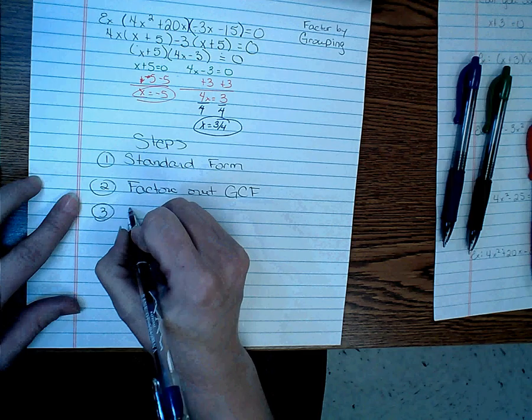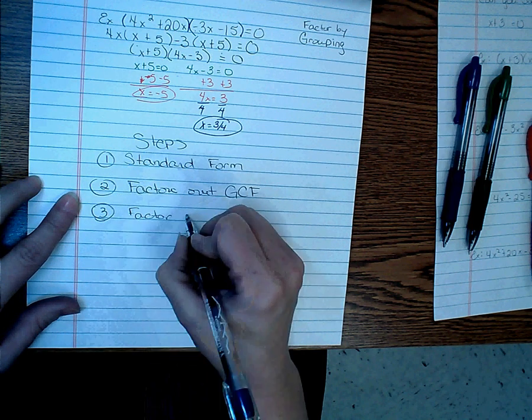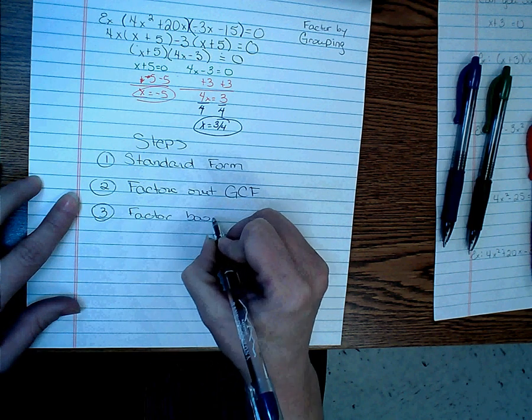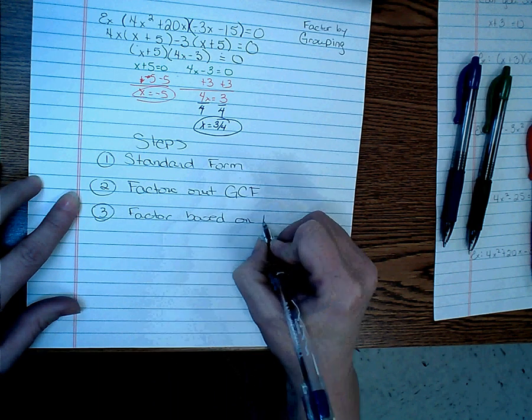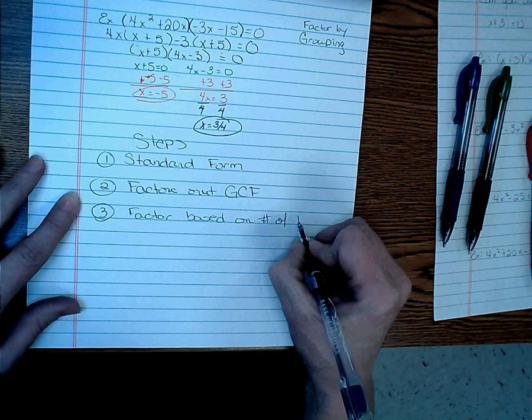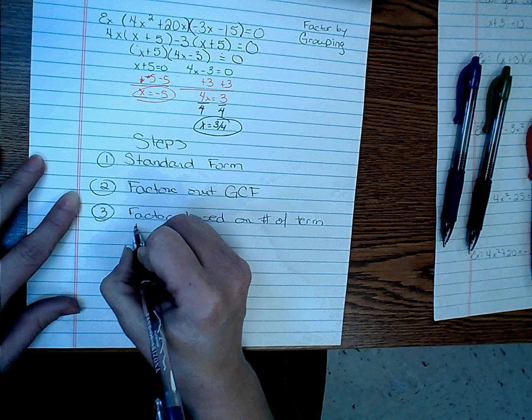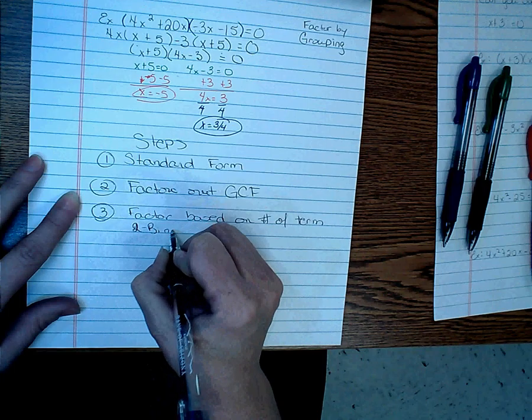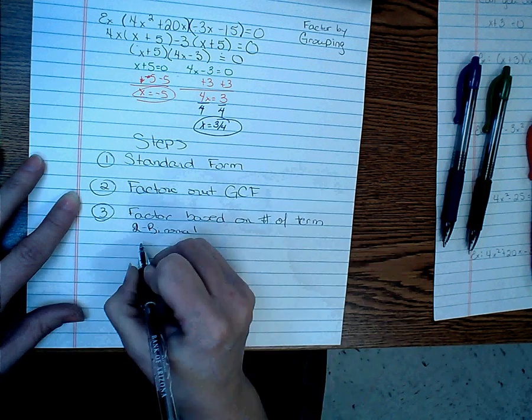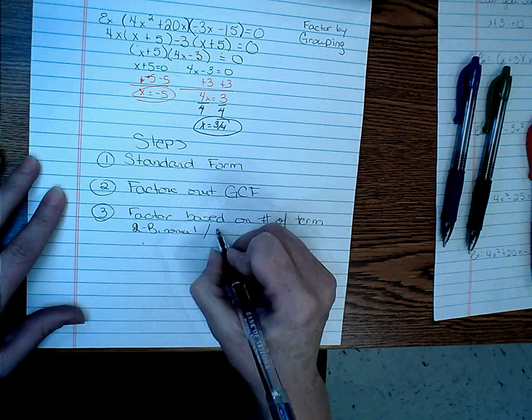Then, this step may vary. You're going to factor based on the number of terms. So you could have a 2-term, which is a binomial, which is the difference of 2 squares.